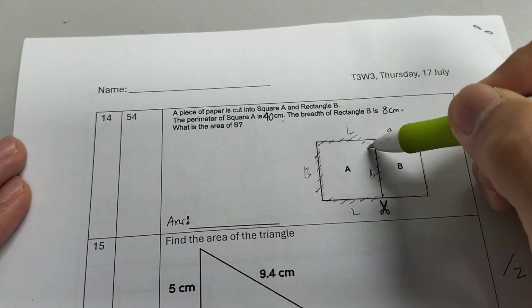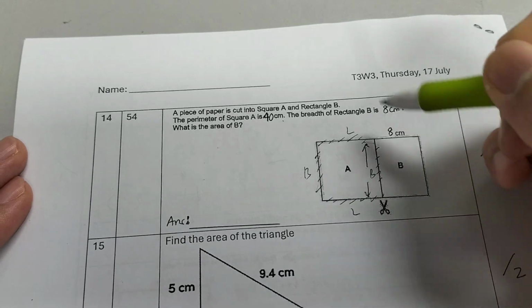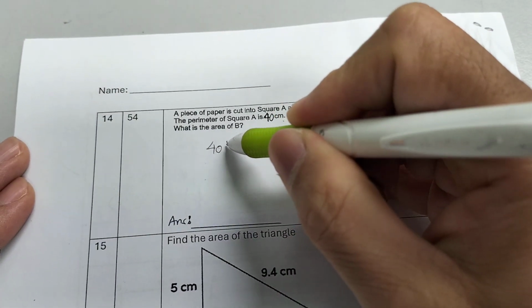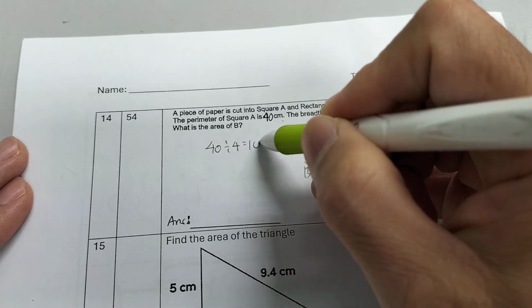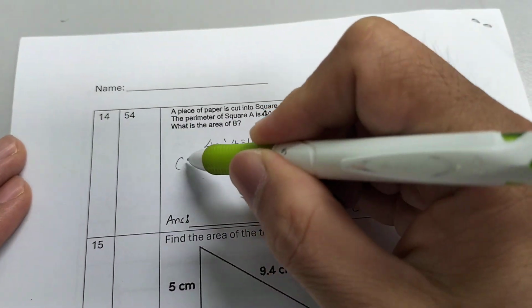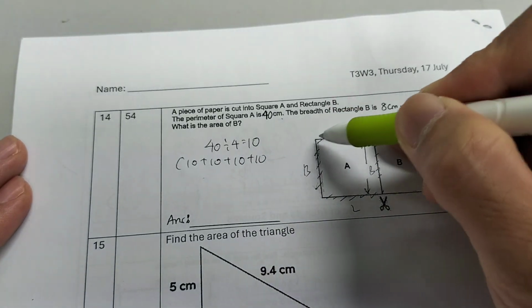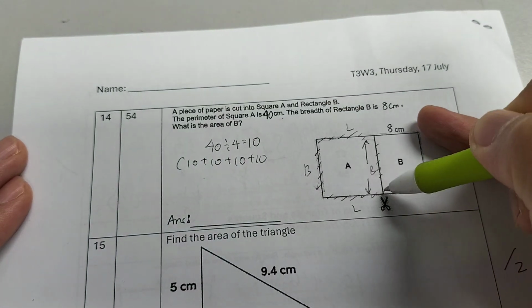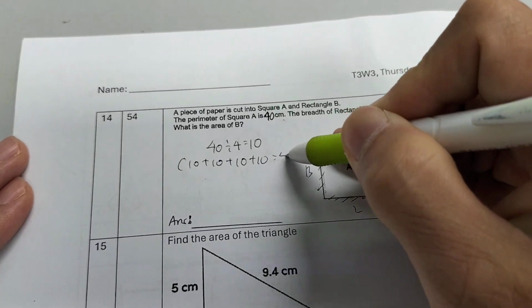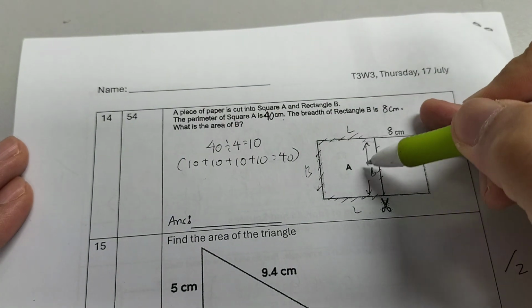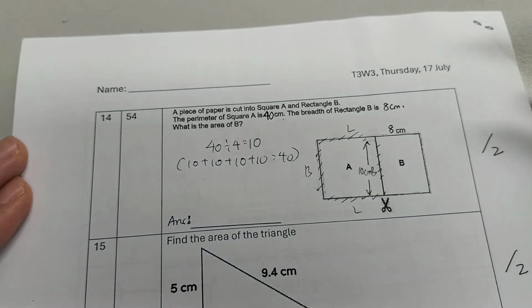To find out what is one side, very simple. I use 40 divided by 4, I get 10. Another way to understand this is 10 plus 10 plus 10 plus 10. Perimeter, right? Add up length plus breadth plus length plus breadth equals 40. So I know that each side is 10 centimeter.